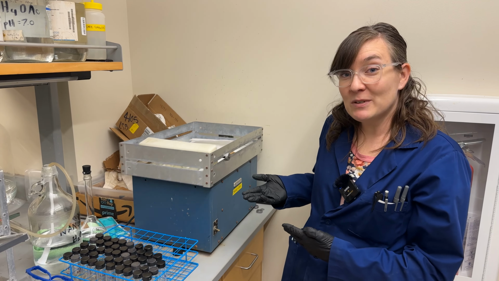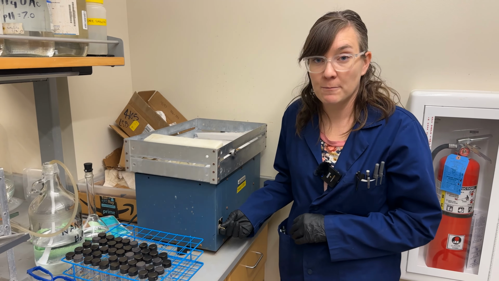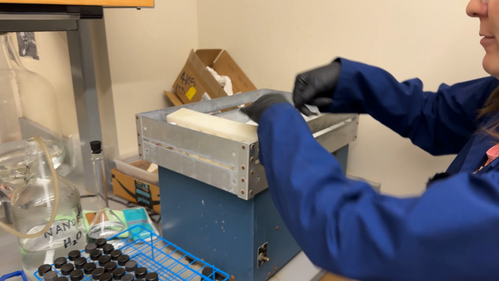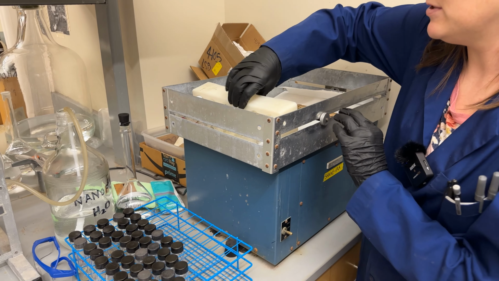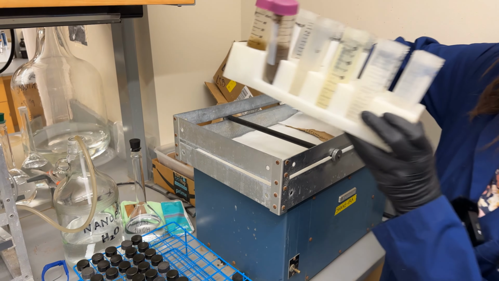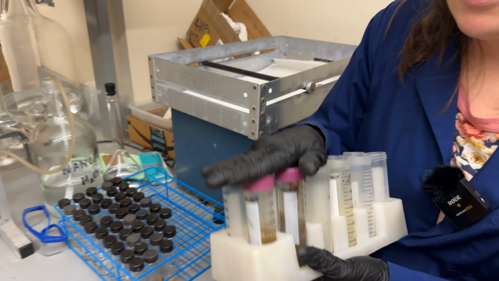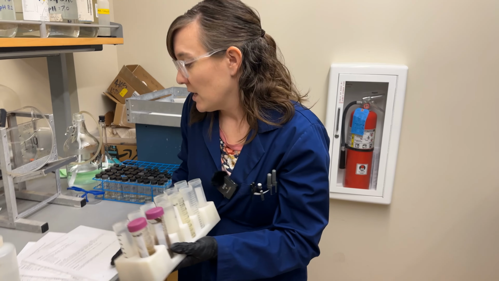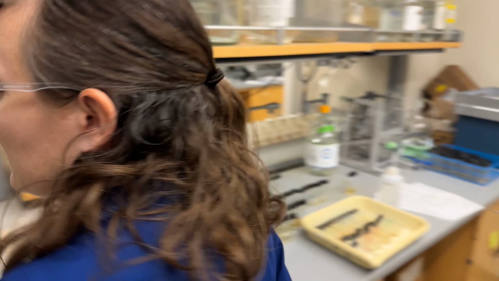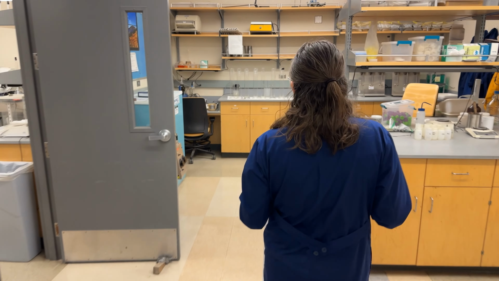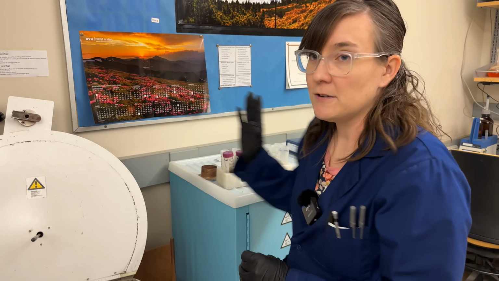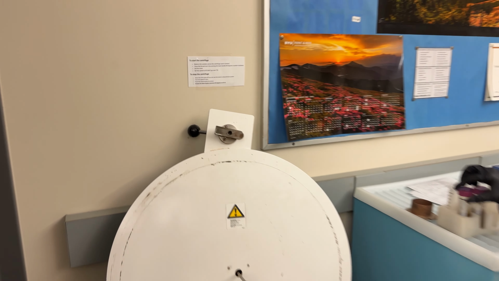All right, once the samples are done shaking, we'll come back to the shaker. We're going to turn it off. And we'll reverse the process, loosen the bar, pull the samples out. So these samples now need to be filtered or centrifuged and then filtered. Centrifuge is over here. The instructions for using the centrifuge are on the wall.